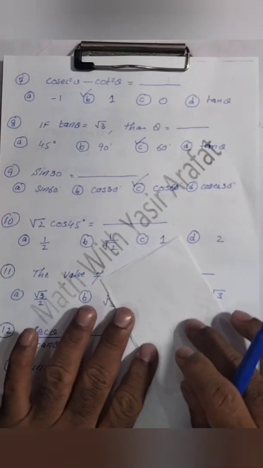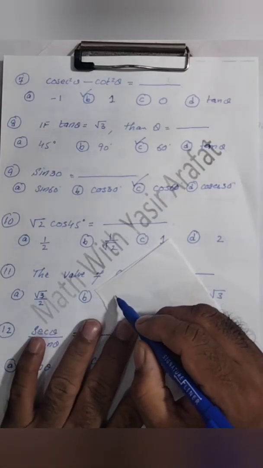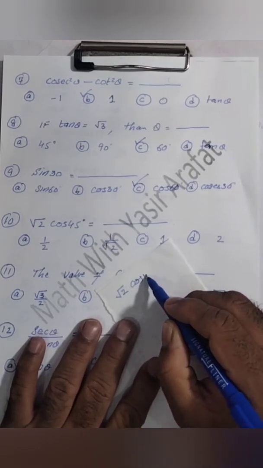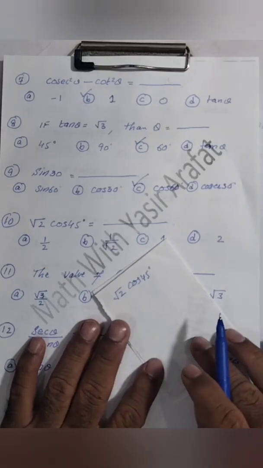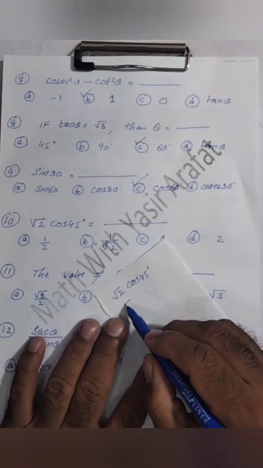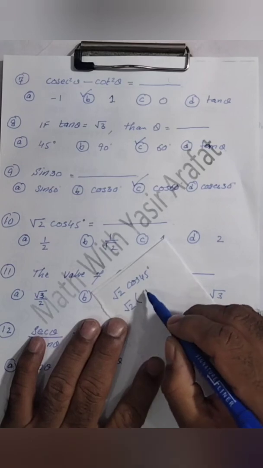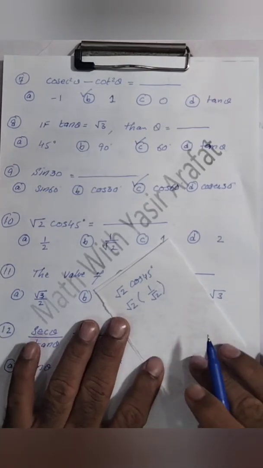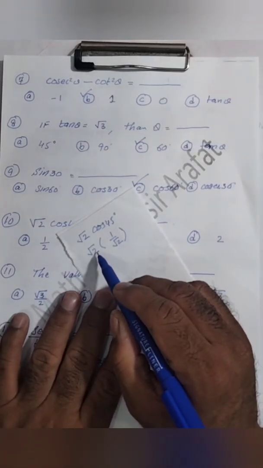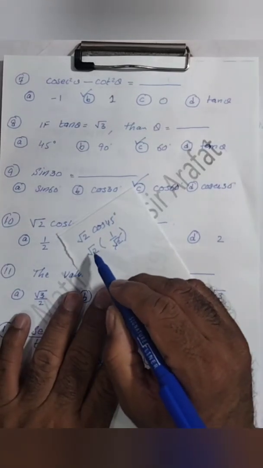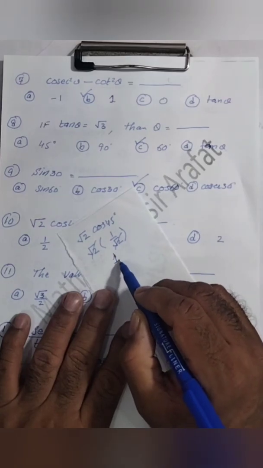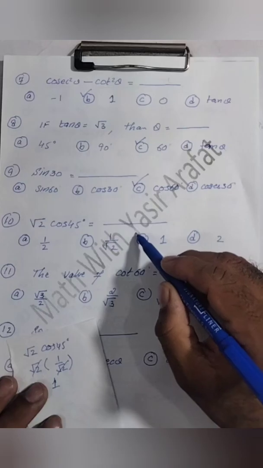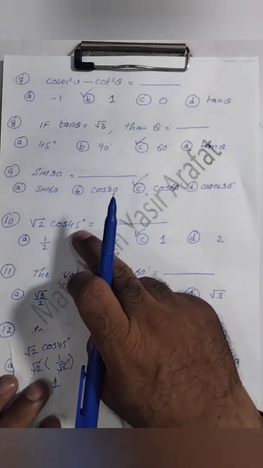Now come to the 10th MCQ here, that is radical 2 cos 45 degree. We know that cos 45 degree is 1 over radical 2, so this will cancel out with this one, and the result is 1. The correct option of the 10th MCQ is C.